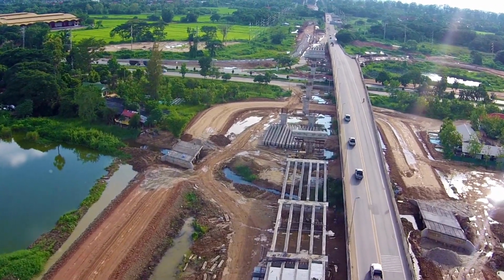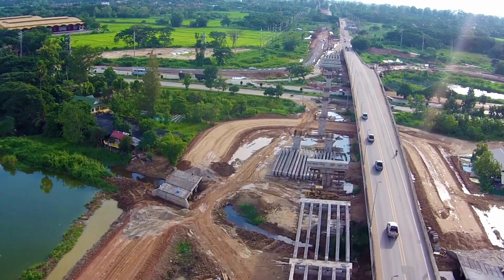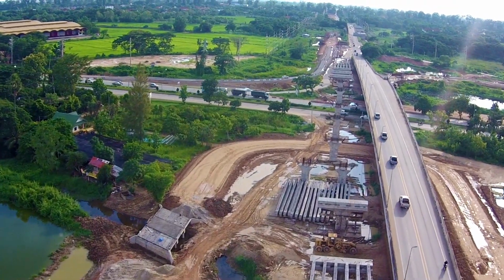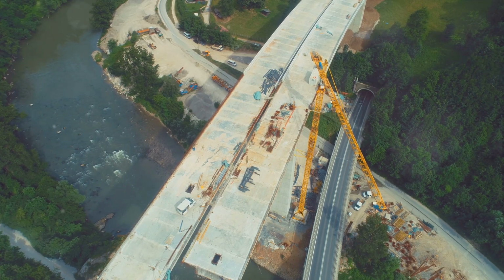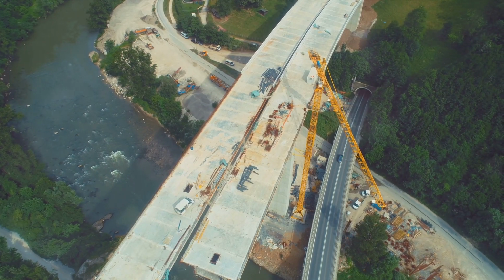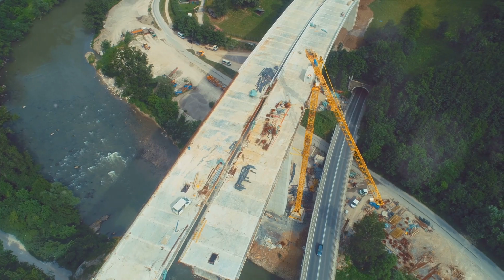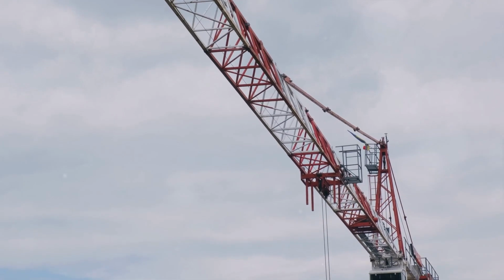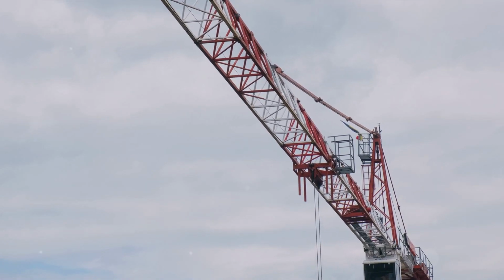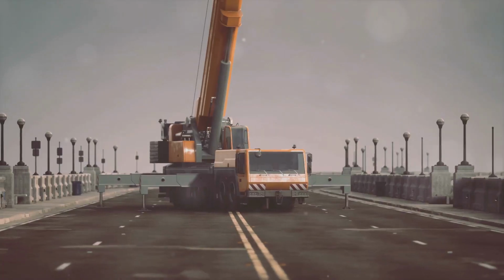They allow us to cross vast bodies of water, navigate around towering mountains, and traverse deep valleys, all while keeping us safe and making our journeys more efficient. But have you ever stopped to consider the intricate process that goes into their construction? From the planning phase to the final touches, each step in the creation of a bridge is a complex dance of engineering, architecture, and construction.